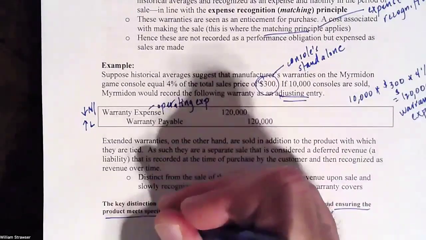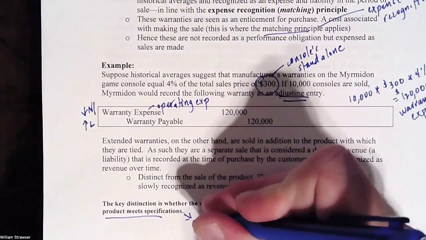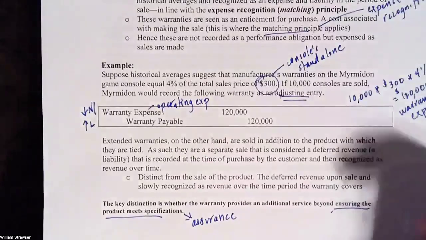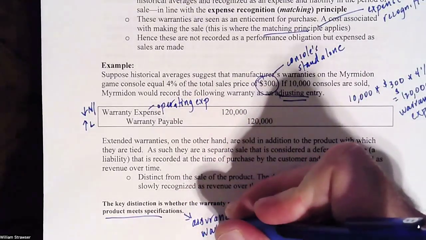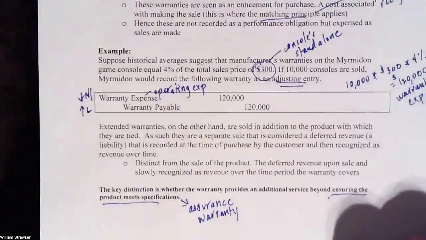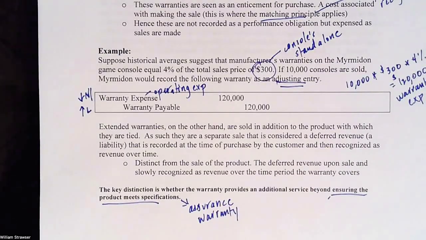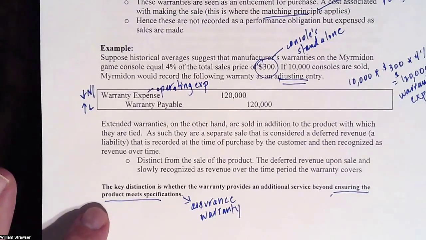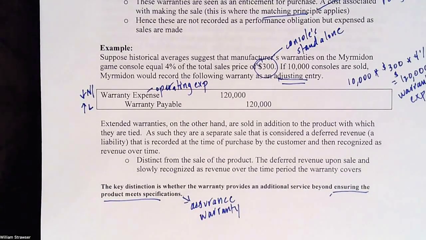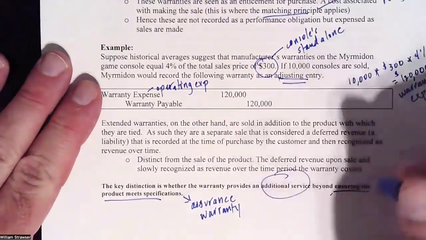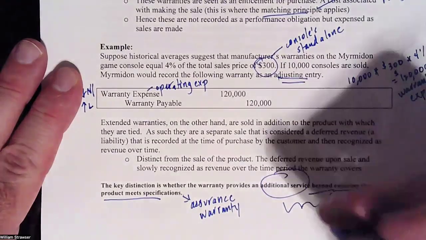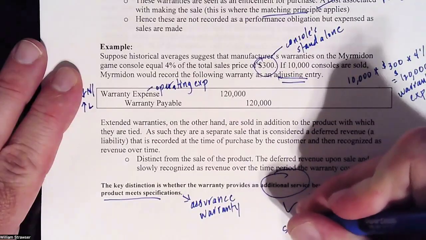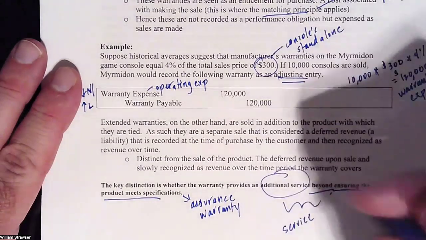Ensuring the product meets specifications is an example of an assurance, right? I'm looking at the box of what I'm about to buy as the buyer. What was I looking for? Insurance warranty. And it's telling me what I can expect from the product, right? If my guarantee is just that my product is going to meet what the box says, that's an insurance warranty, a manufacturer's warranty. But if it's additional service beyond that, that additional service is what starts to qualify us as a service warranty or an extended warranty.